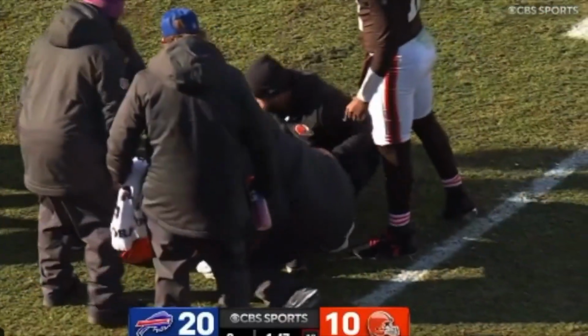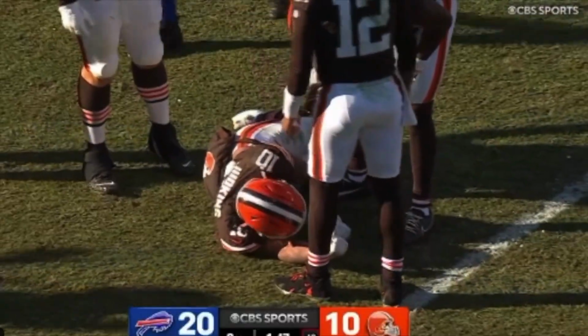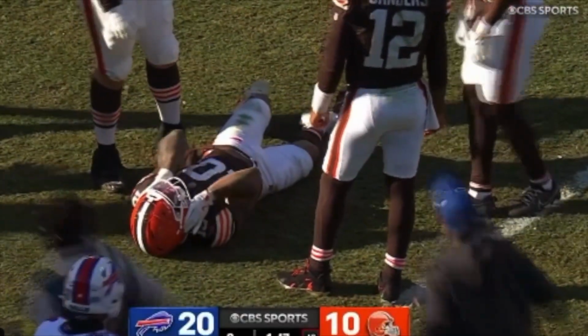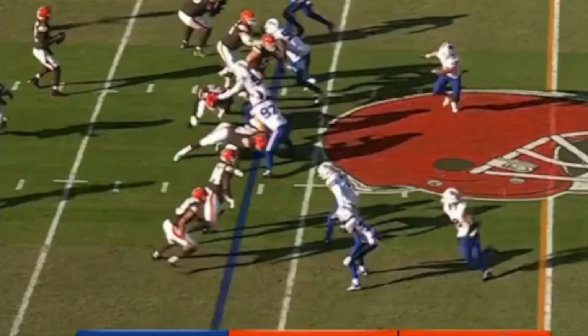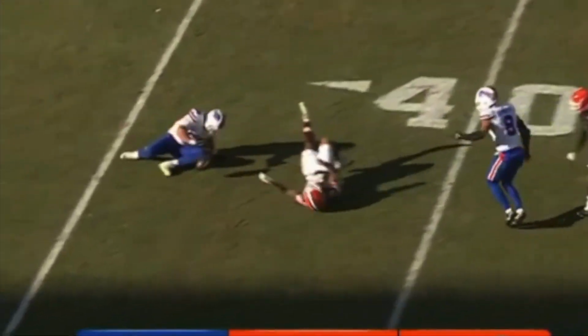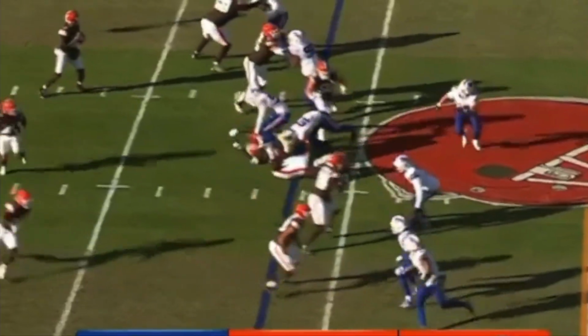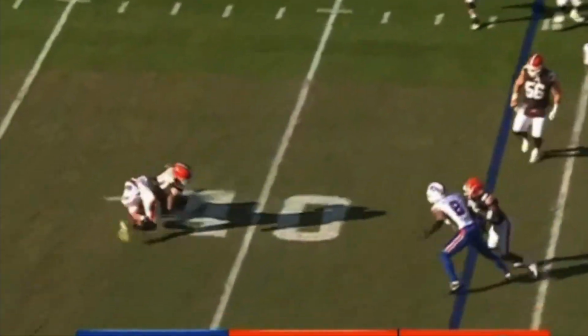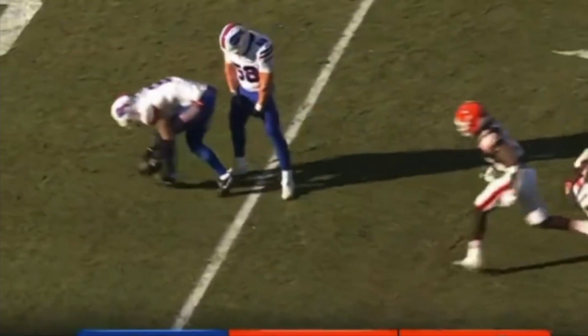Quinshon had a really great rookie season, and it's unfortunate that he was unable to finish off the season with the Browns. It was later confirmed that on this play here, he did suffer a dislocated ankle and fractured fibula, which is going to be a season-ending injury and require immediate surgery. But let's break down this type of play and how this kind of injury does happen.